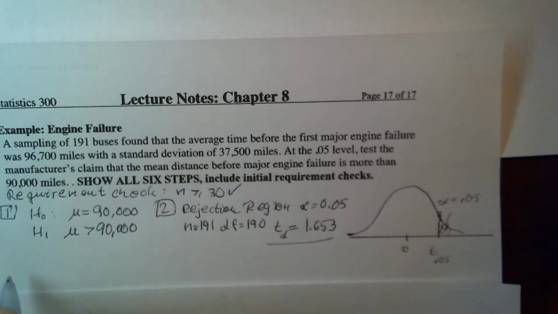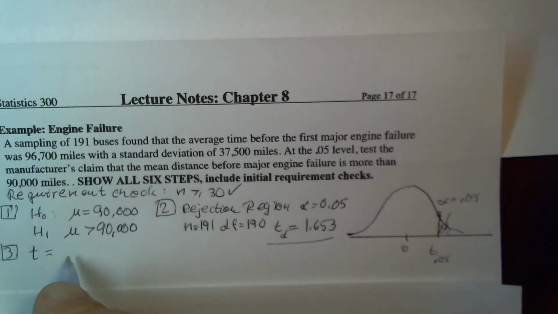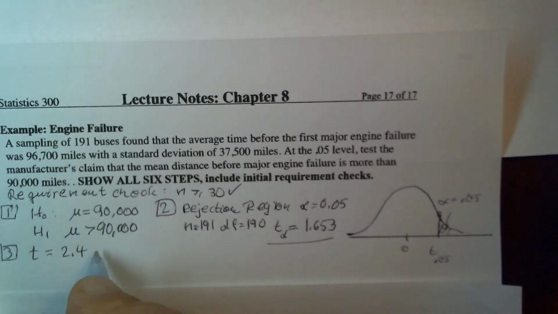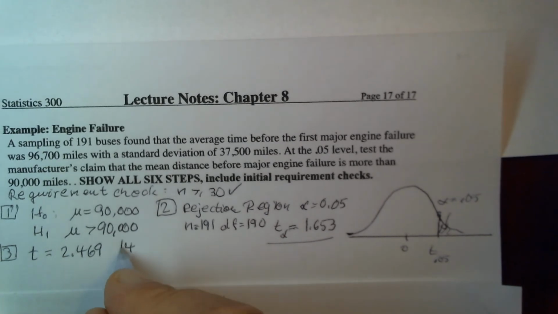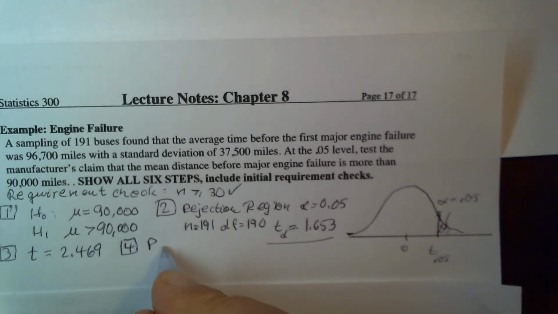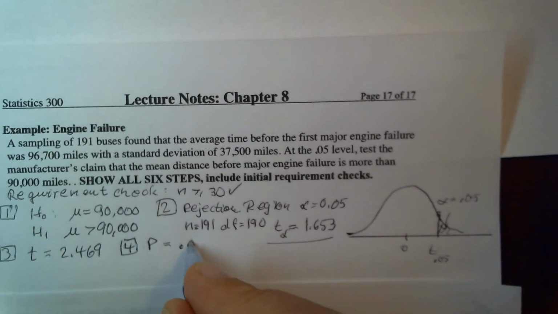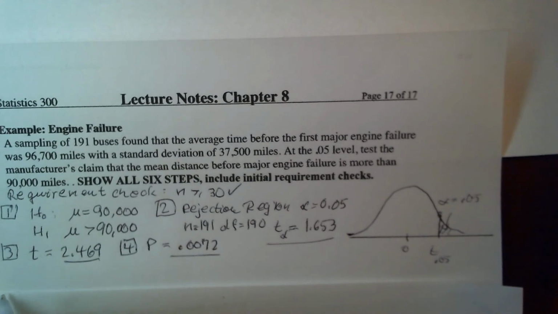And then our test statistic, t, using technology, is equal to 2.469, and our corresponding p-value, also using technology, is equal to 0.0072. So this is our test statistic. Here's our p-value.